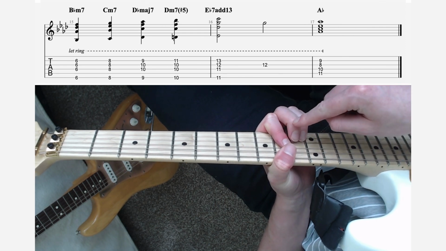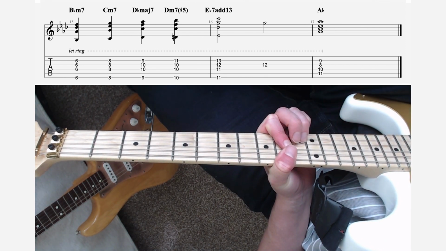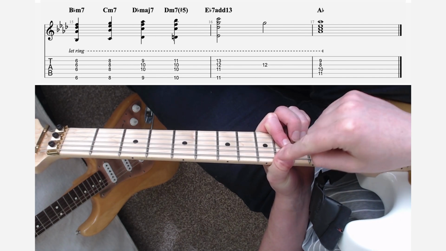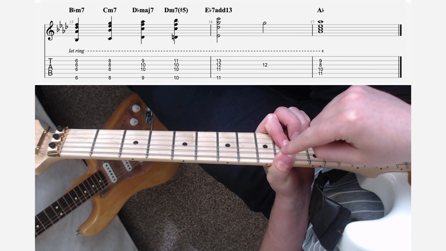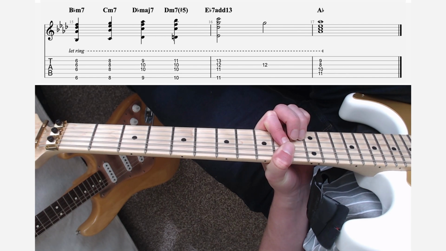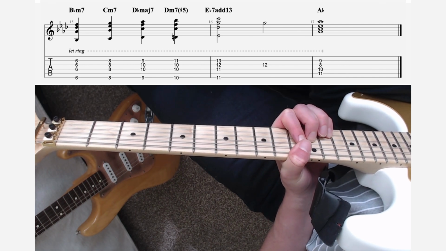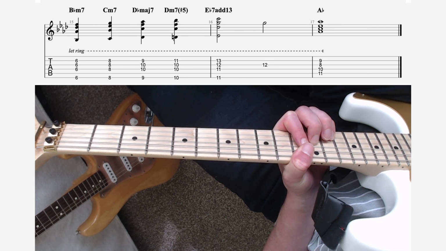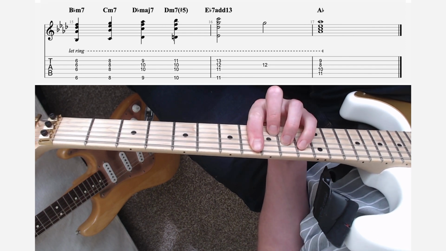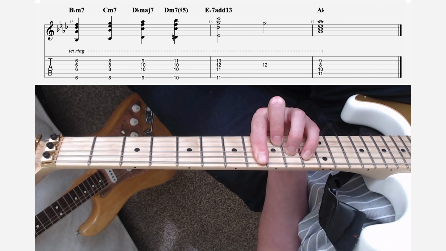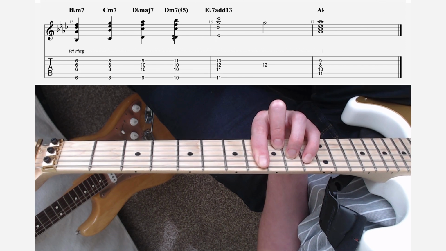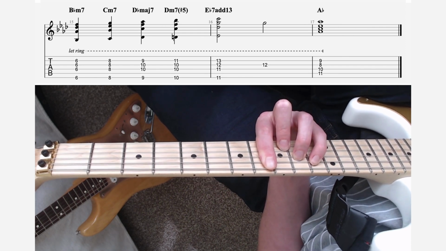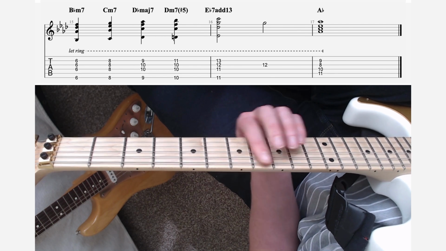This one is not in the key. This is D minor 7 sharp 5. However, the only note that's not in the key is this D note on fret 10 on the E string at the top. The next chord, E flat 7 add 13, that's in the key, so that's fine. And then I'm resolving on an A flat major chord. Again, just a normal A flat major chord. I'm doing like a C bar chord shape for that. So it sounds like this.